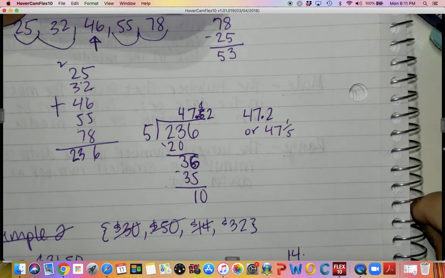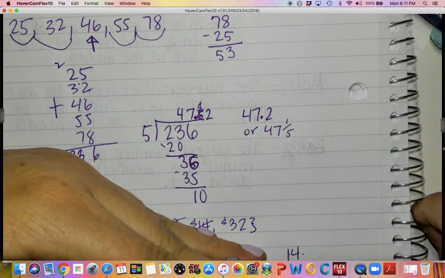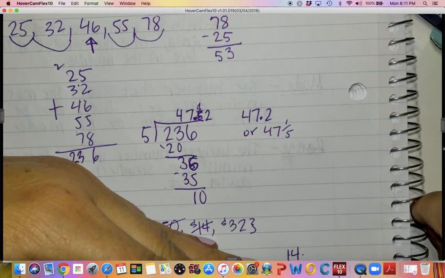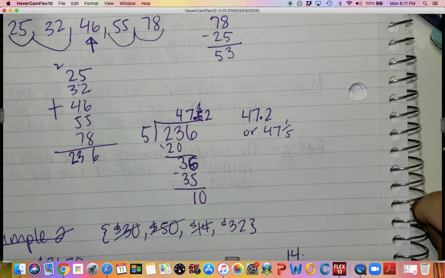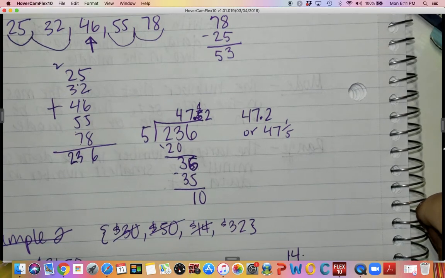So you have to calculate A, B, C, and D all separately to find out which ones equal the number they're asking for. You can't just say it's A. You can't just say it's D. There's a possibility to have more than one answer.